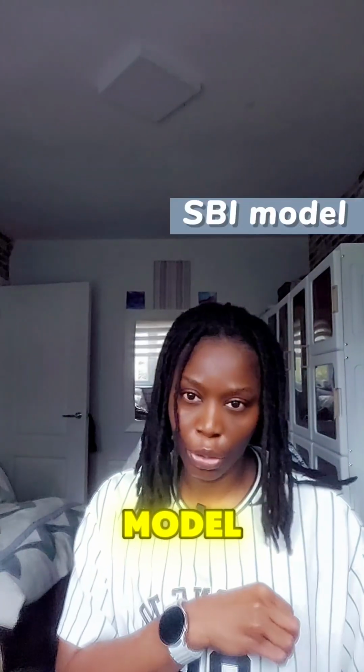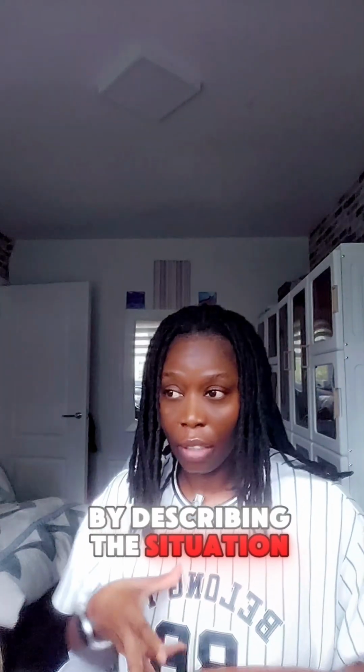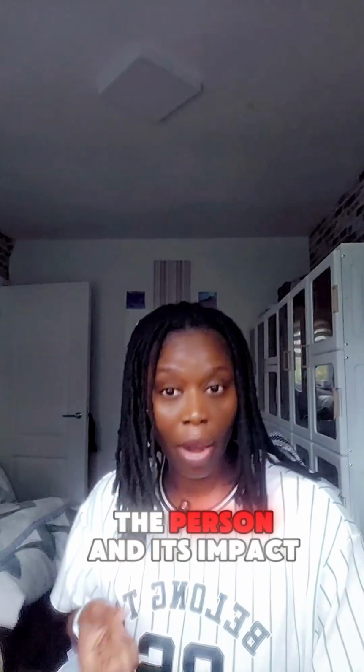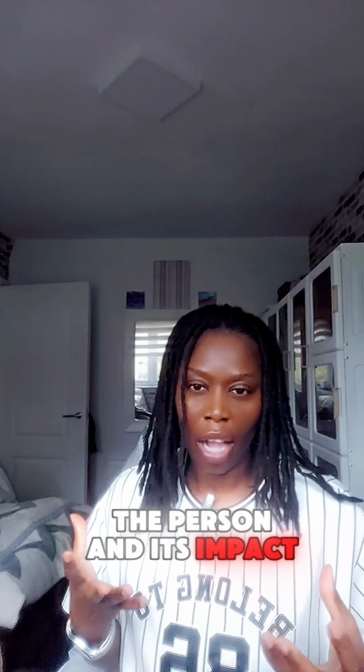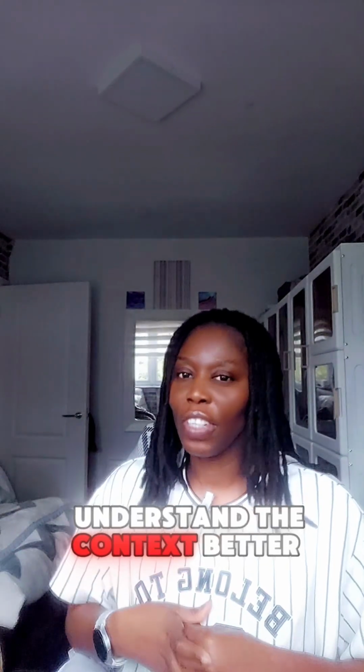So the fourth method is the Situation Behavior Impact, SBI, model. This feedback is framed by describing the situation, the specific behavior of the person, and its impact. For example, in yesterday's sprint review, which is the situation, when you took extra time to explain the features and functionality, which is the behavior, it helped everyone understand the context better, which is the impact.